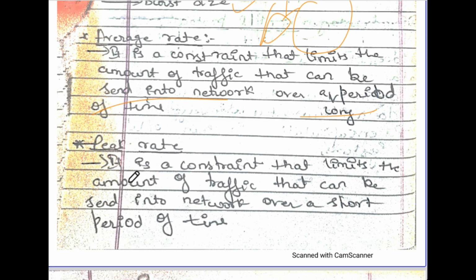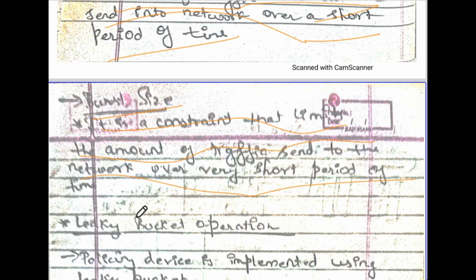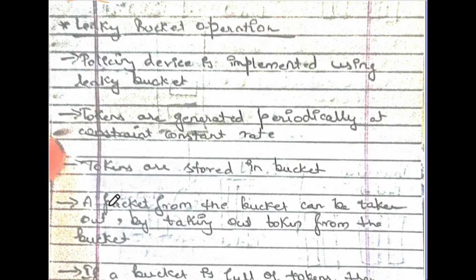Peak rate: it is a constant, everything is the same, a constant that limits the amount of traffic that can be sent into the network over a short period of time. Peak rate. Burst size is also the same. It is a constant that limits the amount of traffic sent to the network over a very short period of time. Long period of time, short period of time, very short period of time.